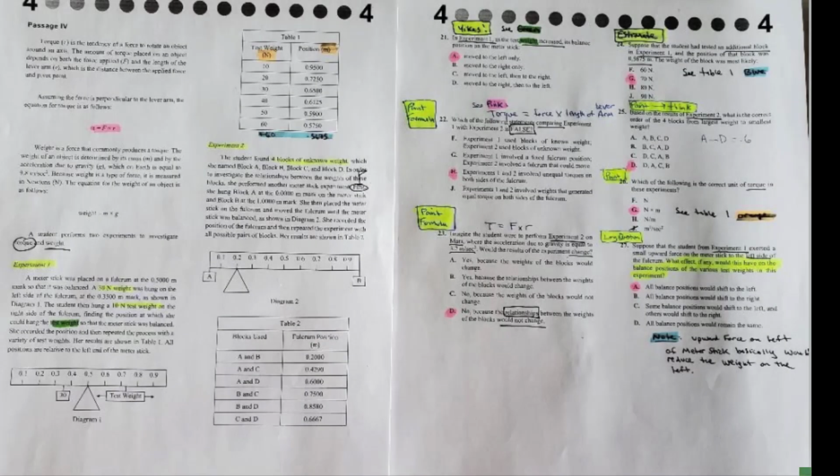Problem number 26, which of the following is correct units for torque in these experiments? What I did is I simply came over here to table number 1. I saw that in the units of weight, we're dealing with newtons, and the position is dealing with meters. So in order to calculate torque, you need to have both of those. It's going to be newtons times meters. That's going to give you answer choice G.